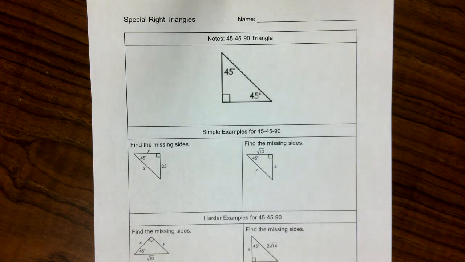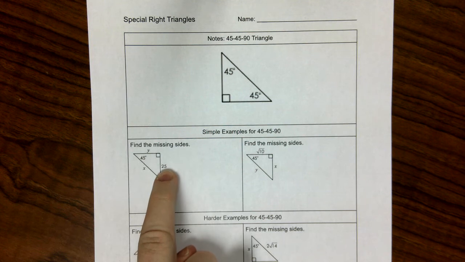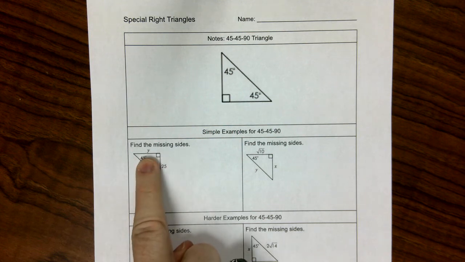So yesterday we did Pythagorean theorem, and you use that when you have two sides of the triangle and you're trying to find the third one, and you don't know anything about the angles. What's going to happen today is I'm going to give you one side length and one angle. You have to find the other two.